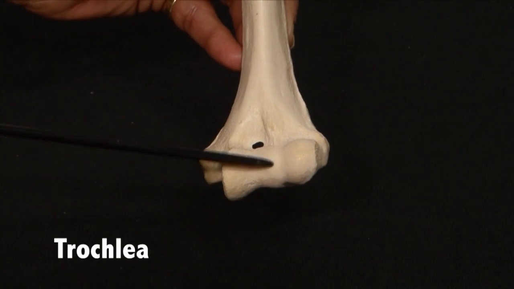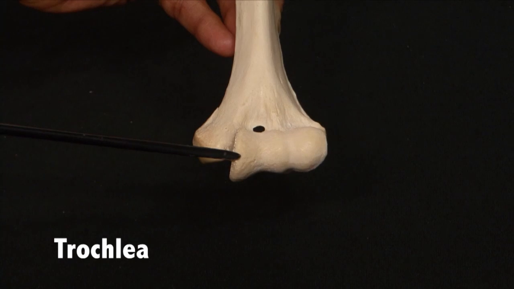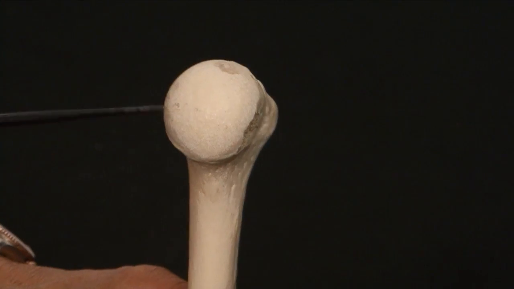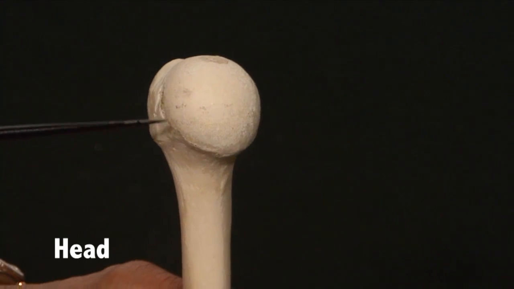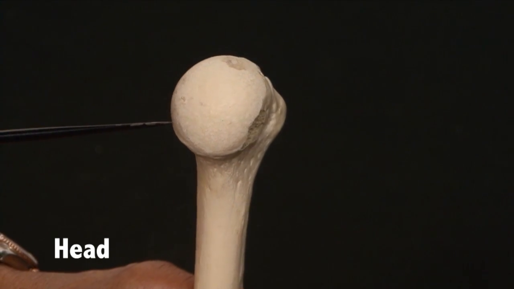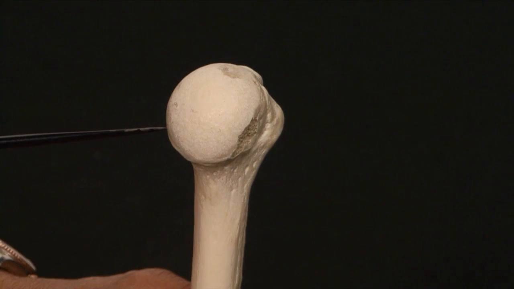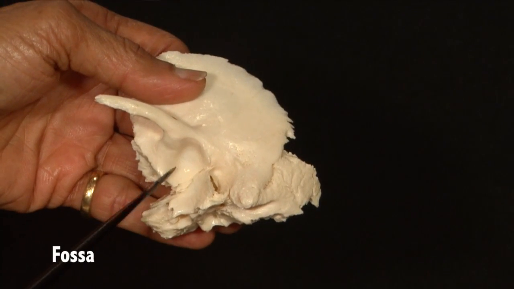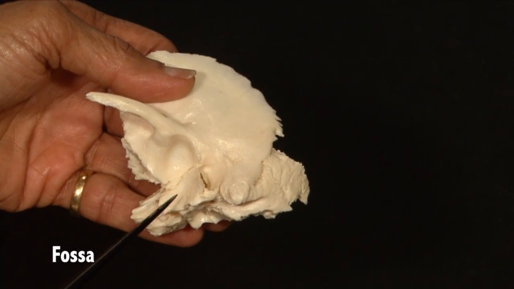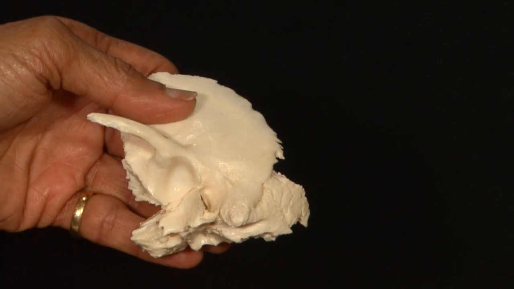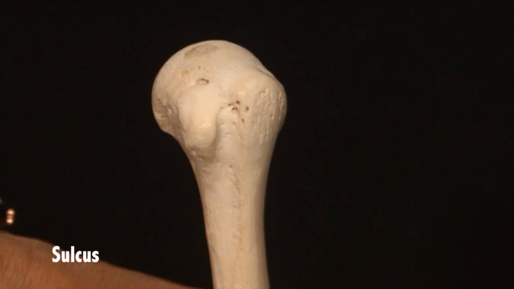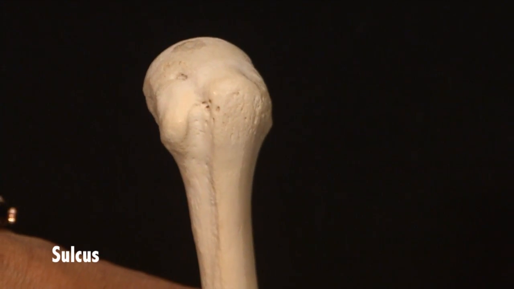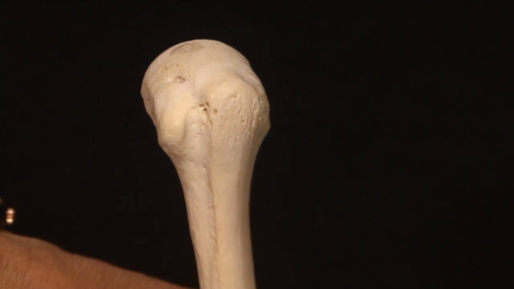Trochlea is like a pulley and is seen on the distal end of the humerus. Head or caput is the proximal expanded part of long bones. A fossa is a ditch or depression as seen on the temporal bone. A sulcus is a long groove or furrow as the bicipital groove on the humerus.